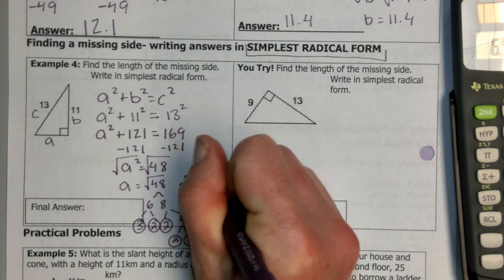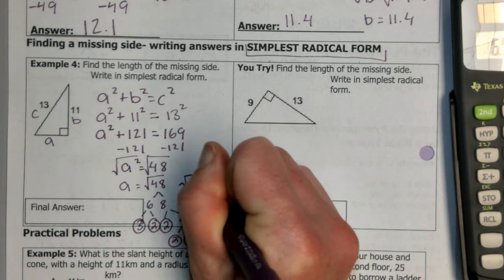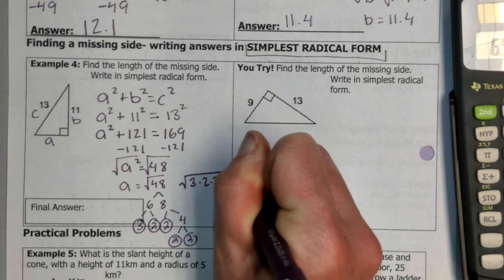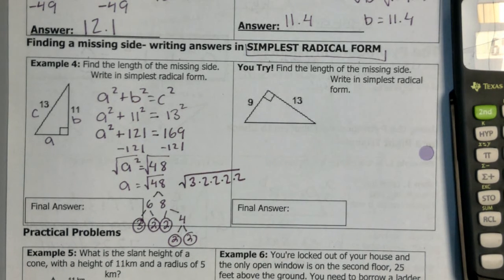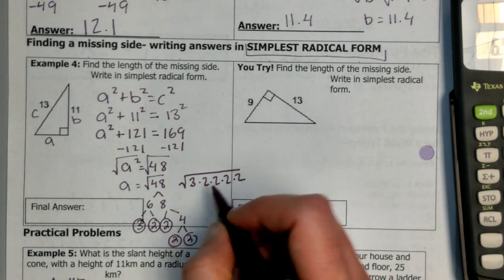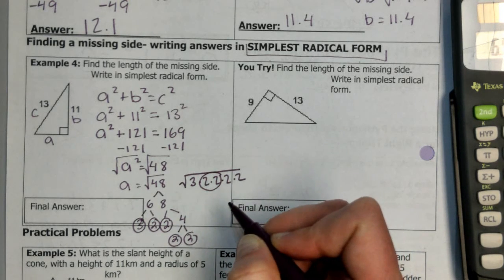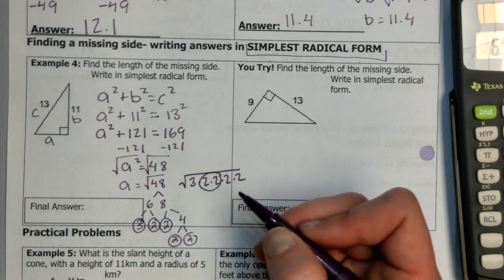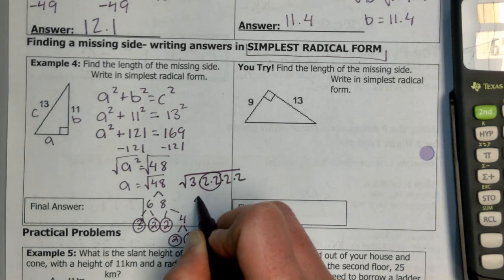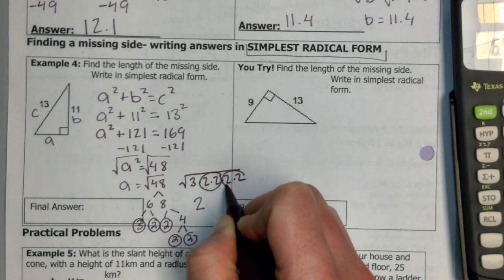So I'm going to rewrite this. 3 times 2 times 2 times 2 times 2. And then we're simplifying the radical, so we're pulling out any perfect squares. So 2 times 2 is 4. 4 is a perfect square, which means we can pull it out. And what's the square root of 4? 2. Again, 2 times 2 is 4.